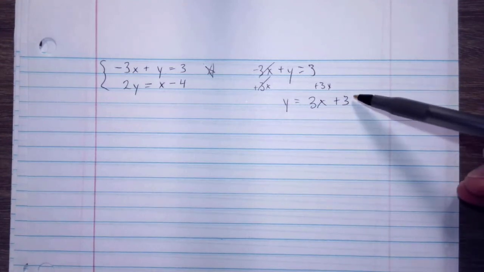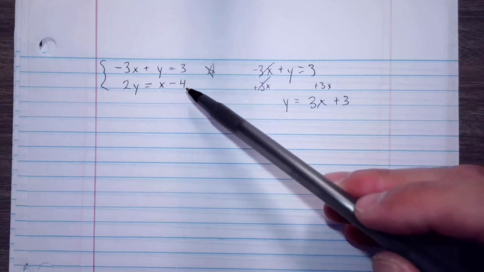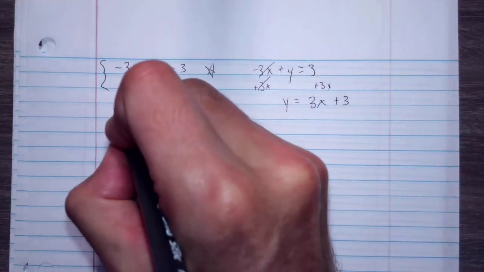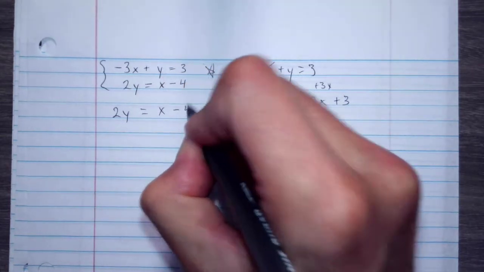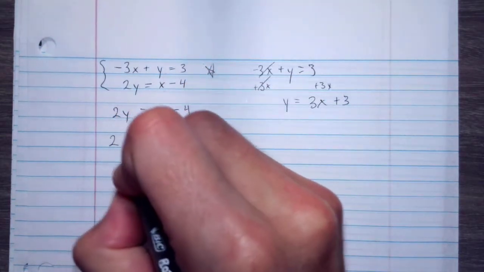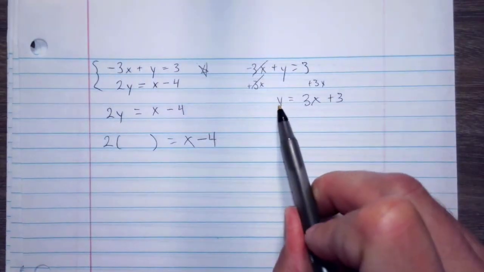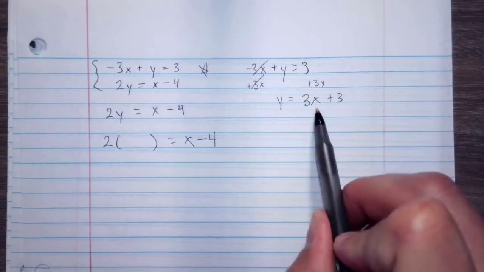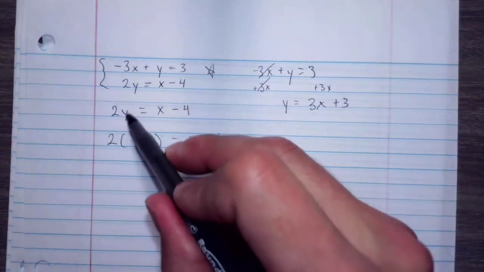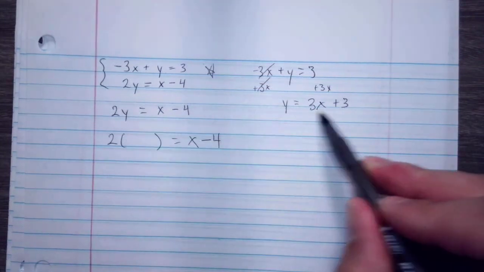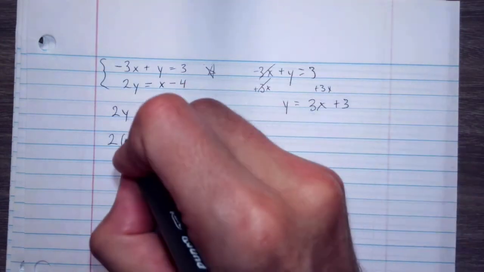Now what I'm going to do is look at the problem, or the equation that I didn't use, which is 2y equals x minus 4. I'm going to replace the y with what y equals. And y, remember, I could call it y, or I could call it 3x plus 3. So I'm going to replace this y with 3x plus 3, because y is the same thing as 3x plus 3.